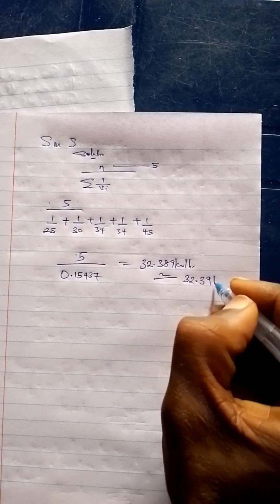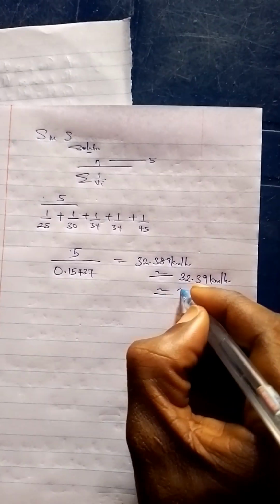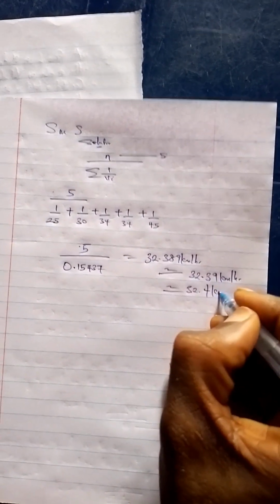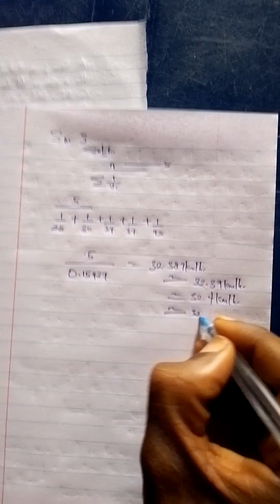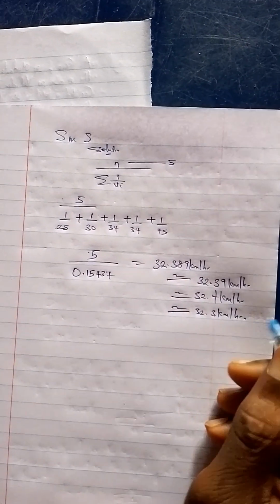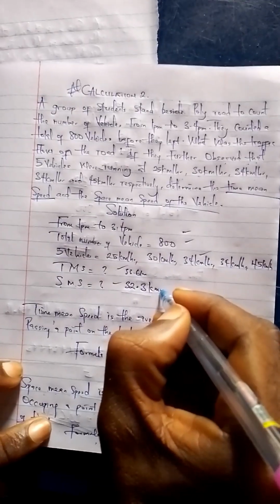If you want to leave it that way, you can leave it that way, anyhow you want to leave it. Or 32.4 kilometer per hour. Or you can leave it also that way, 32.3 kilometer per hour. Any way we want to solve it. So we have to go back again and 32.3 kilometer per hour.